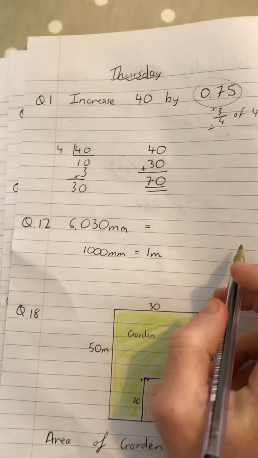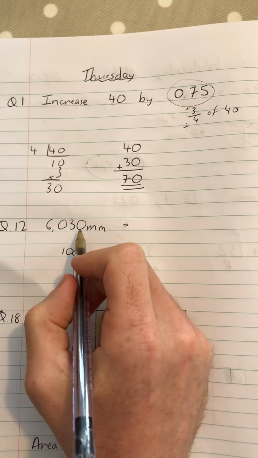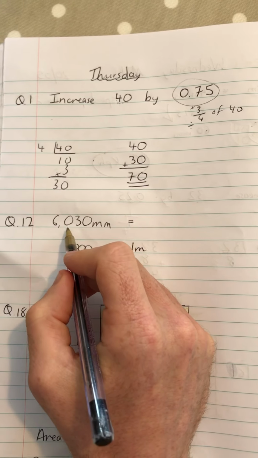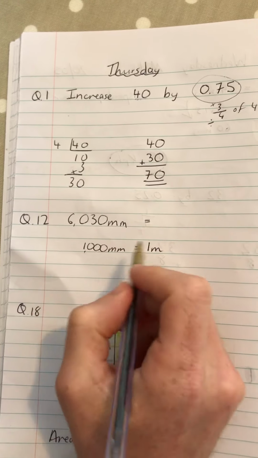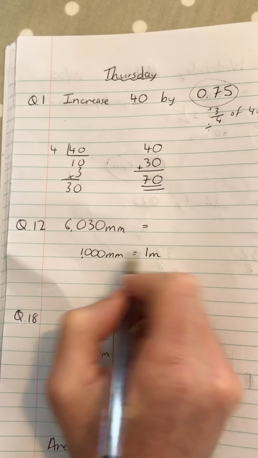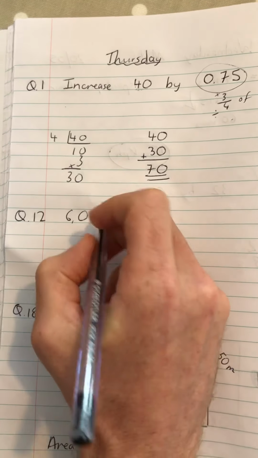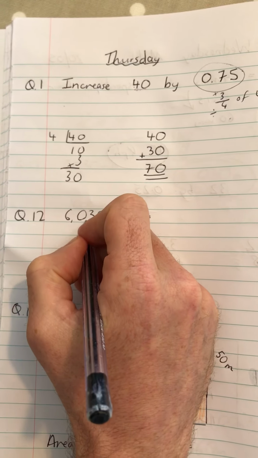Okay. Now, if we look at question 12, they say, write 6,030 millimetres as metres. So what you need to remember is that there are 1,000 millimetres in a metre. So look, 1, 2, 3 zeros. So we'll count in 3 places.